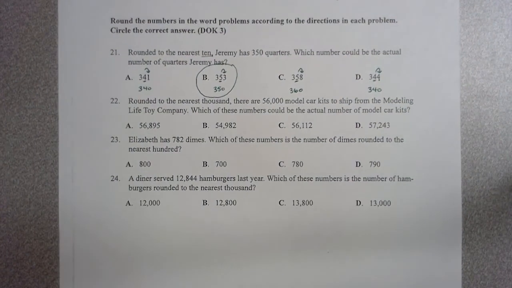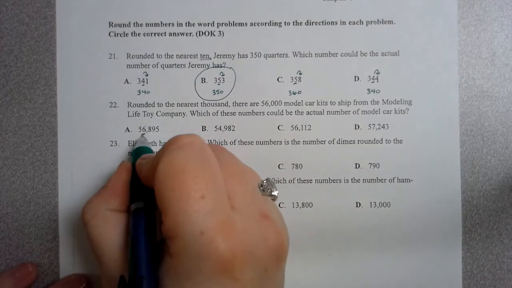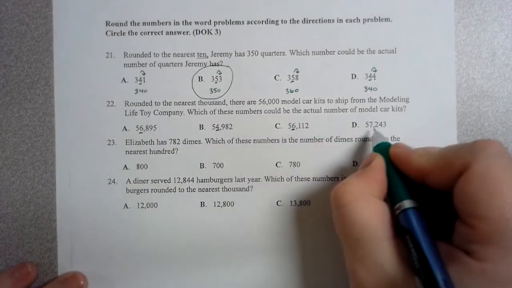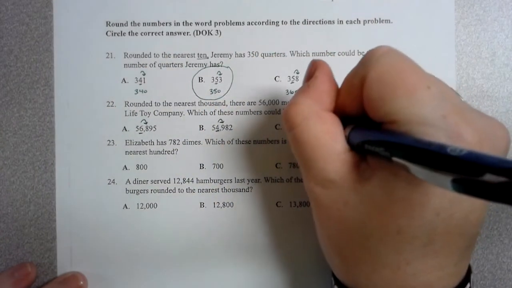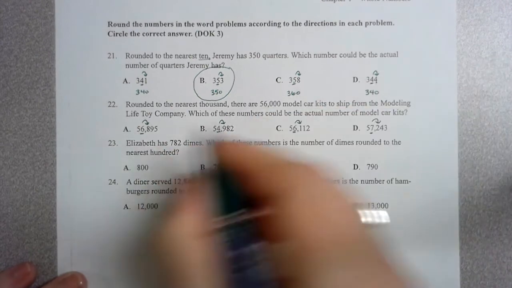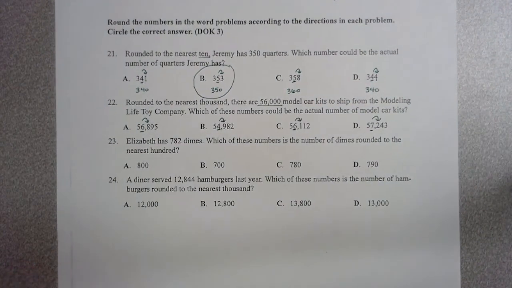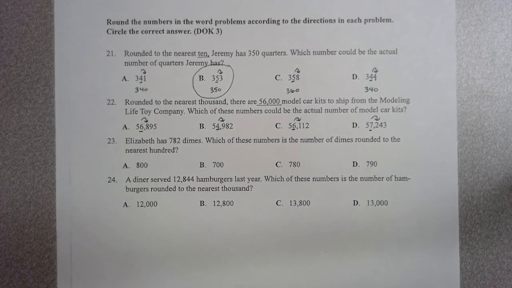Okay? So, number 22, rounded to the nearest 1,000. There are 56,000 model car kits to ship from the Modeling Life Toy Company. Which of the numbers could actually be the number of model car kits? Okay, we're doing 1,000. Okay, remember to look to the neighbor. And we are looking for 56,000. What number rounded to 56,000? You can do this. Just look at it. Remember, 5 or more, raise the score. 4 or less, let it rest.